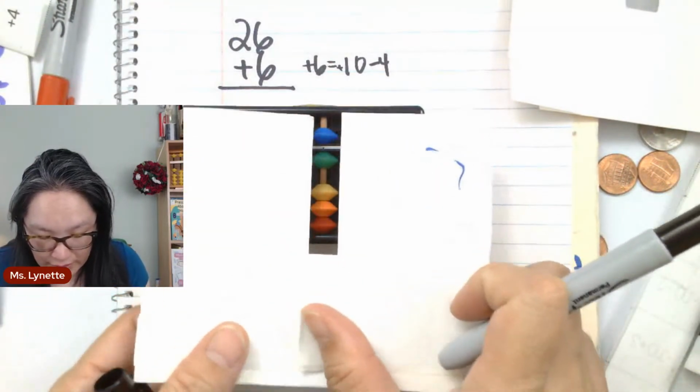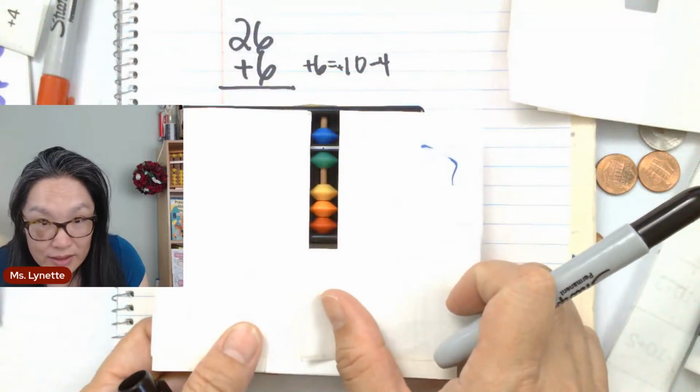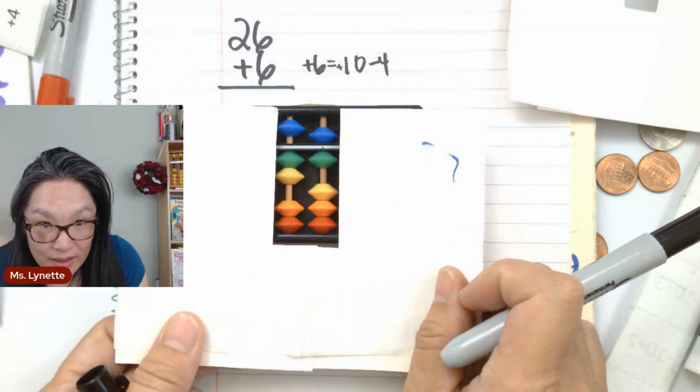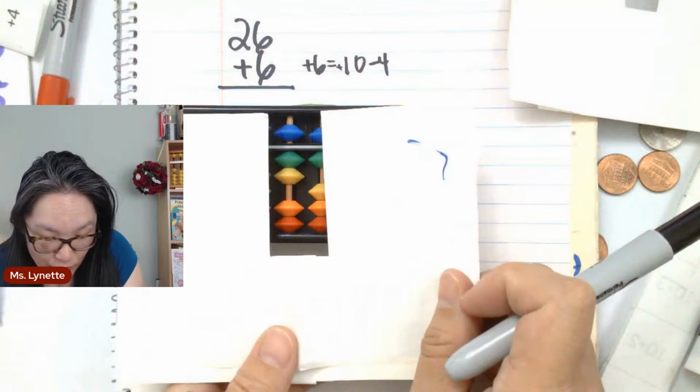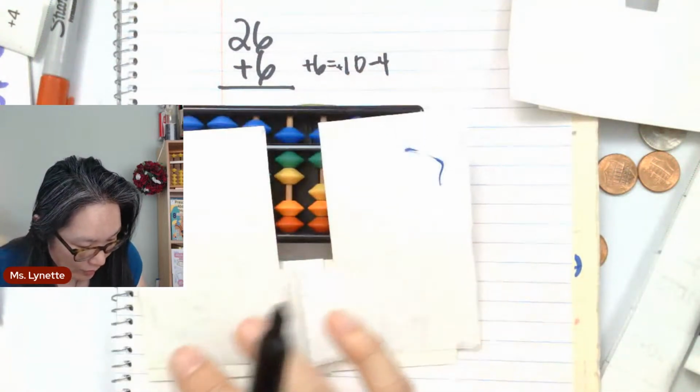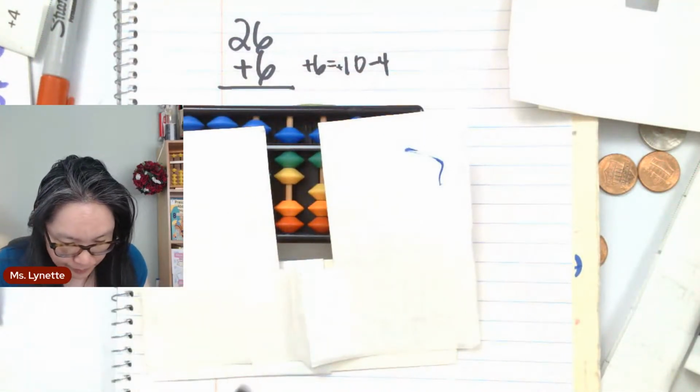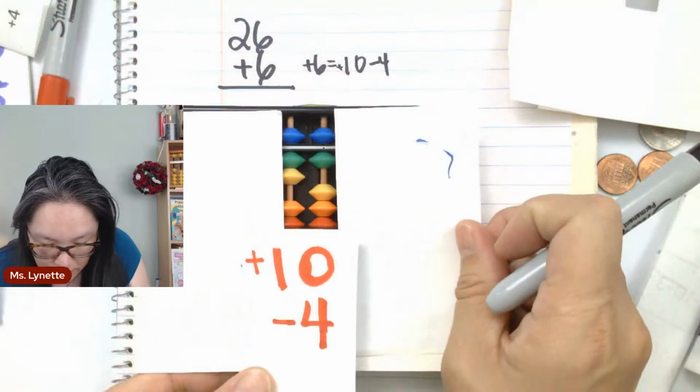So can we add the 6? No, we can't. So what we're going to do is plus the 10 and then minus the 4. When we minus the 4, what are we going to do? That's what we're going to do.